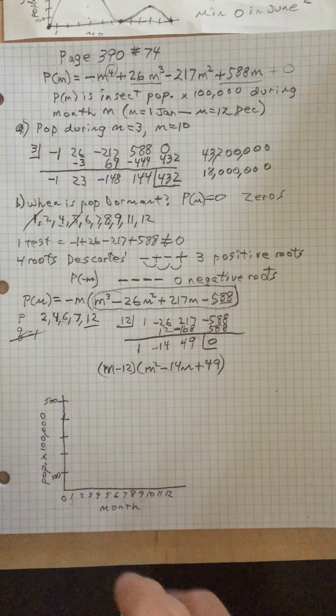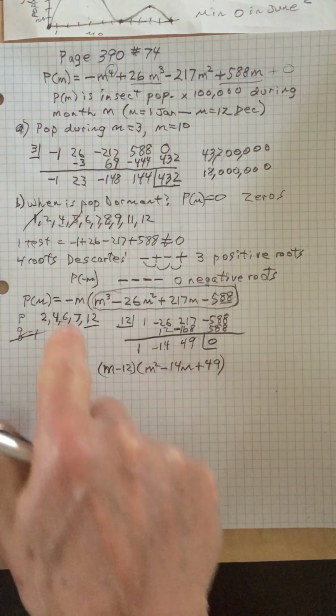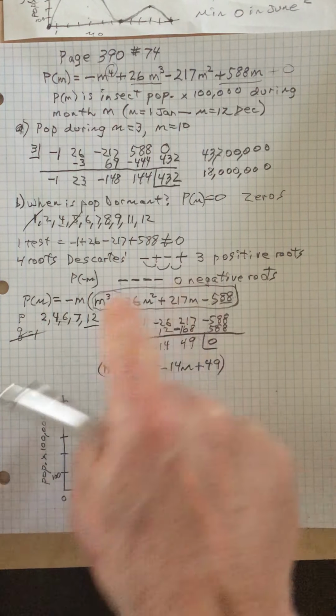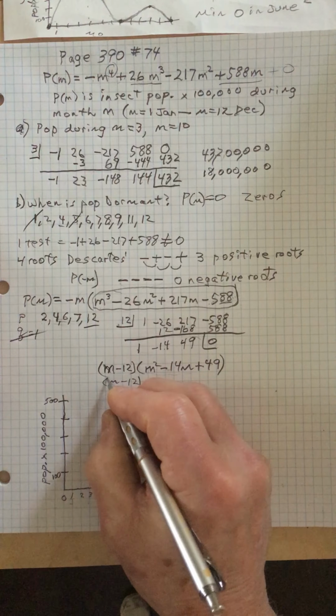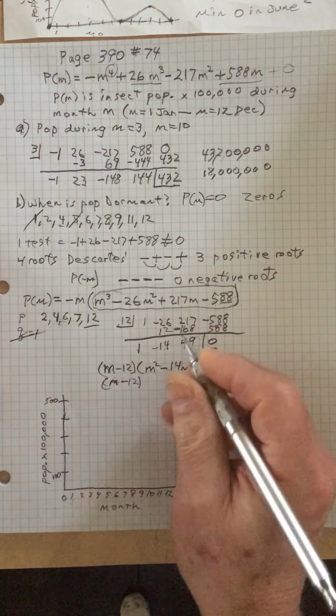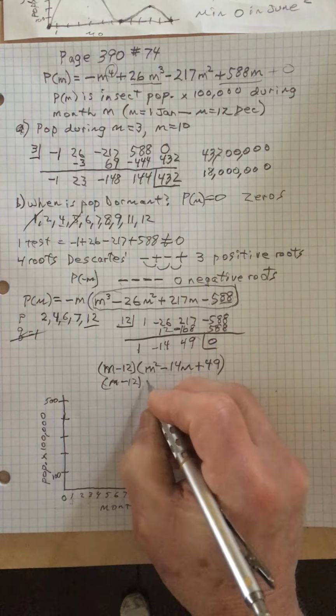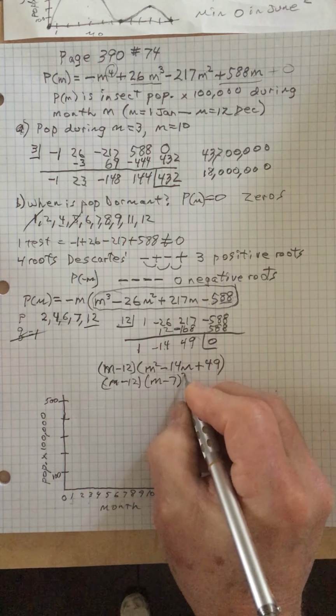Now, I could just test 2, 4, 6, and 7 doing this over and over again to see if I get any more roots, but this way is easier in this case, because this is easily factorable, so I don't have to mess around. I know what that factors into. This is just m minus 7 squared.